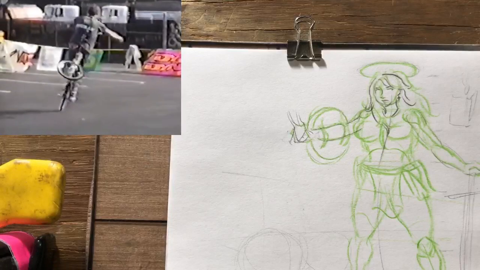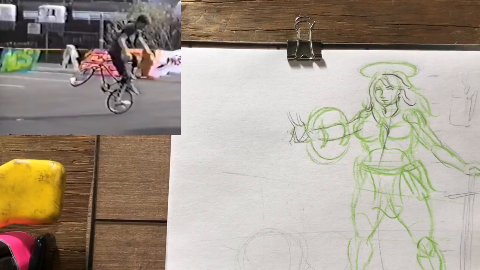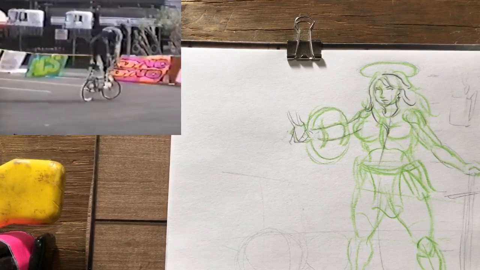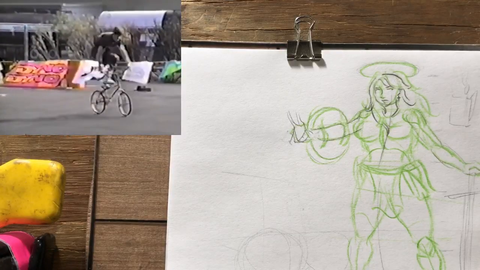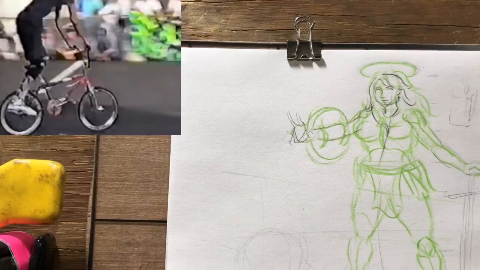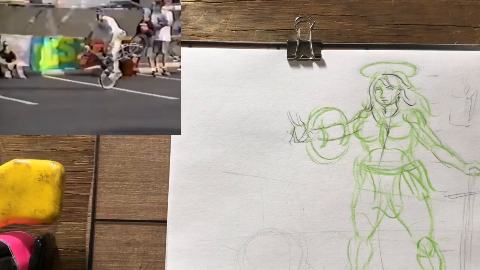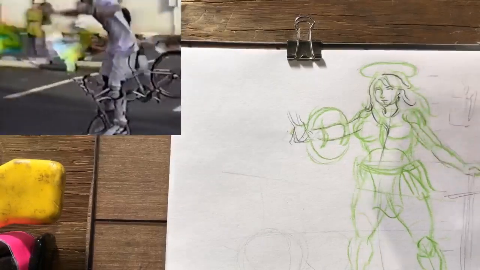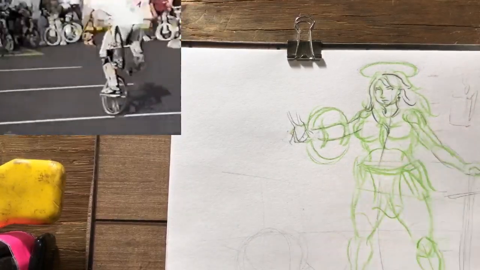I kind of want to do leaf armor, but no. I don't think so. I don't know about the leaf armor. Oh, I got that. That's why.